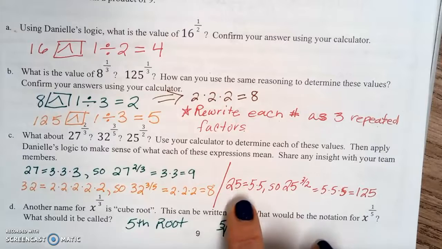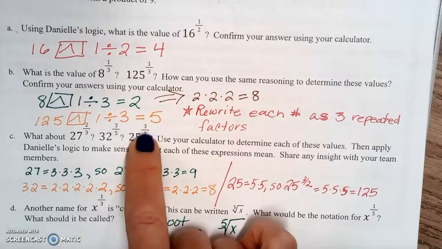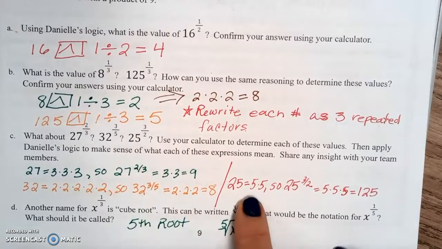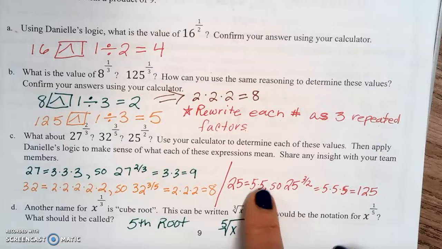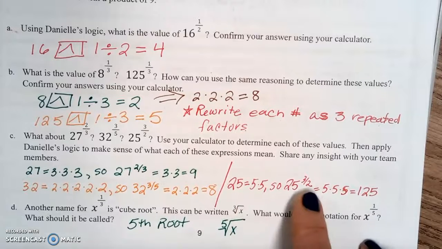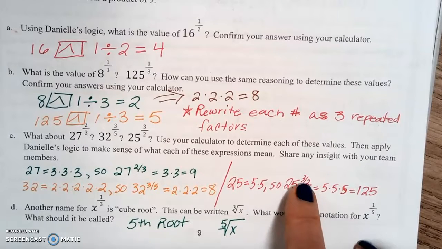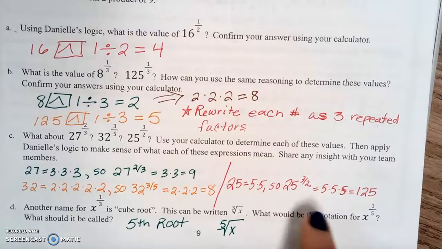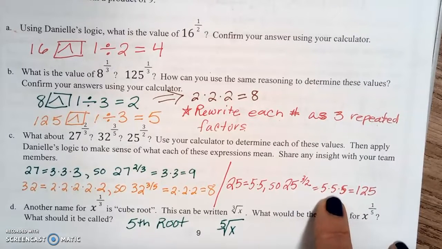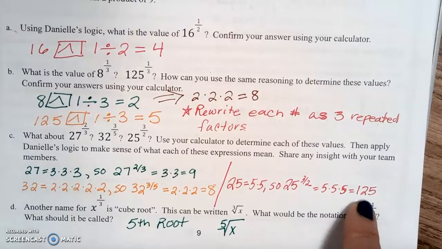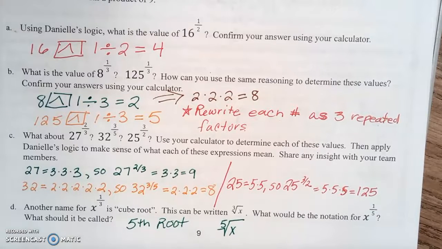The third one is 25 to the 3/2. What number is being repeated twice? That's the denominator. That would be 5 times 5. So we need to take that 5 and take it to the 3rd power, which is the numerator. So 5 times 5 times 5 is 125. You can confirm it by checking it with your calculator.